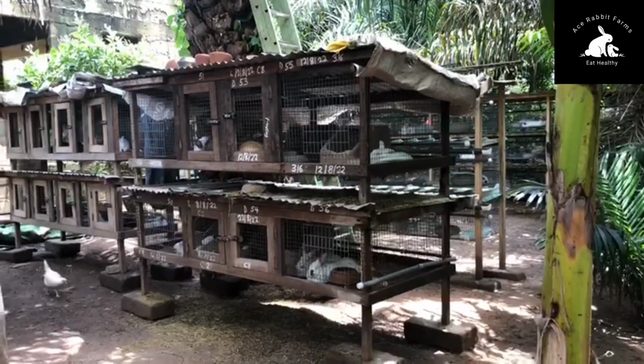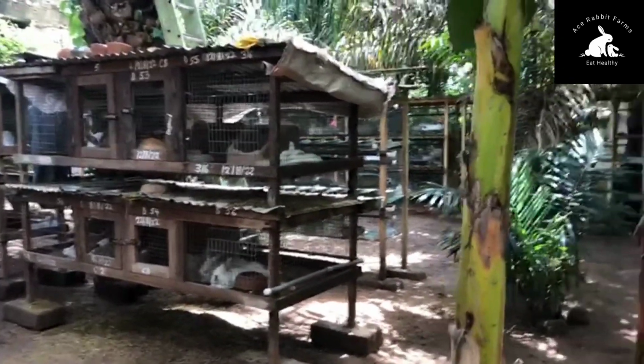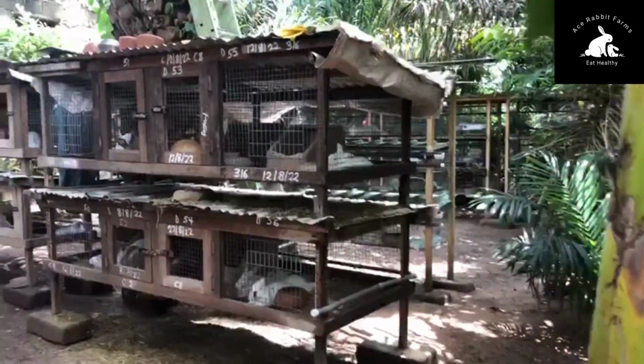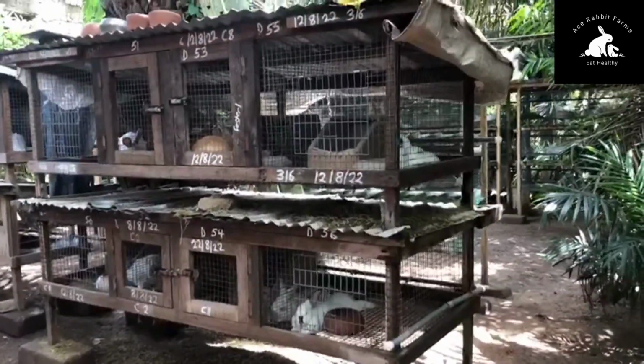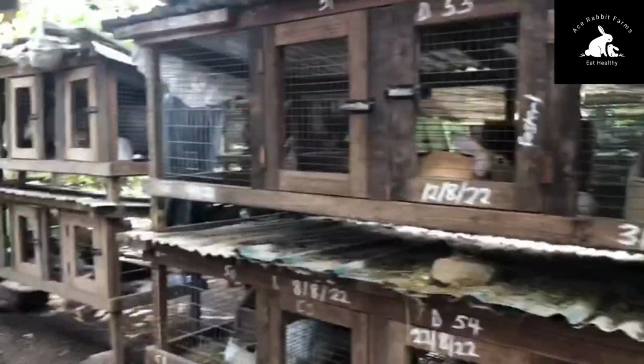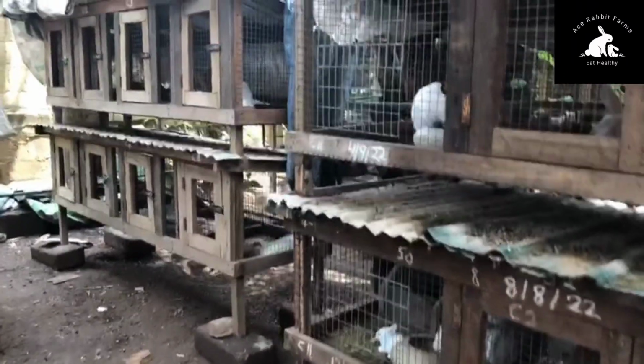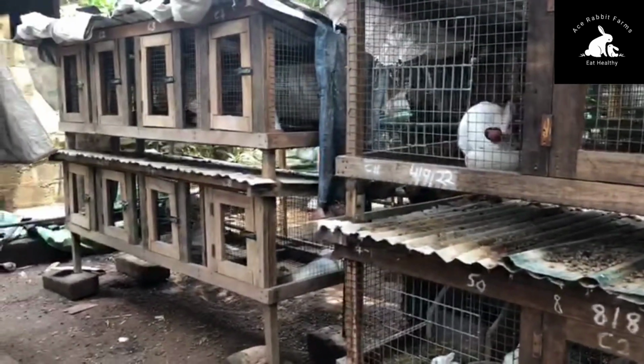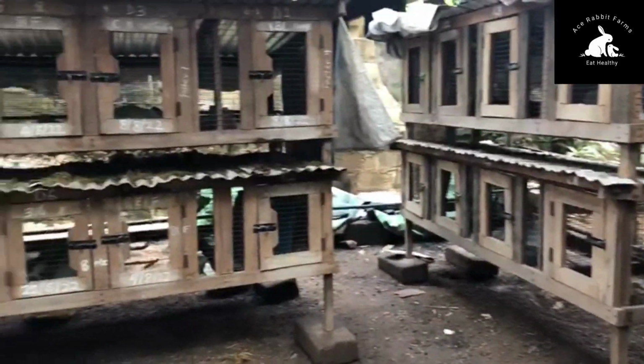So today we are bringing you coverage on our hutches. We have two types of hutches on the farm. We have the ones made of just wire mesh, wood, and bolts and nuts, and we have the wooden hutches. So here are the wooden hutches.